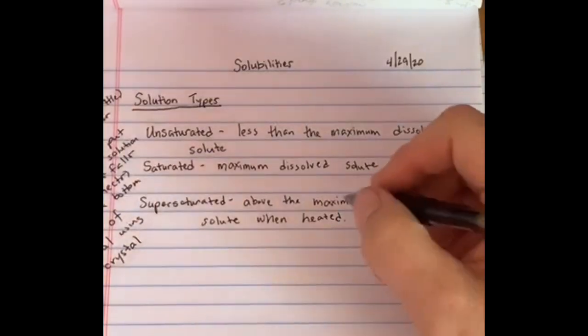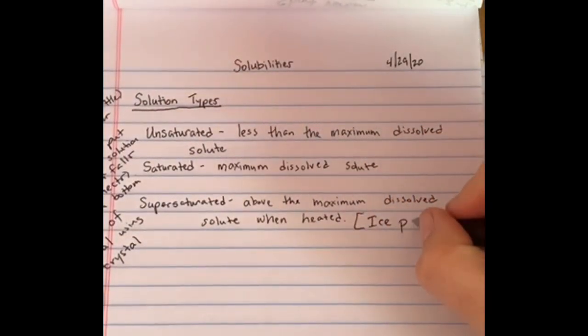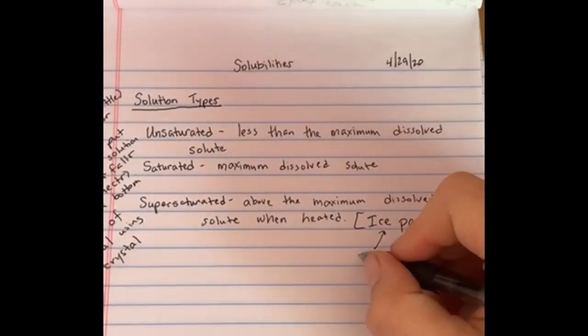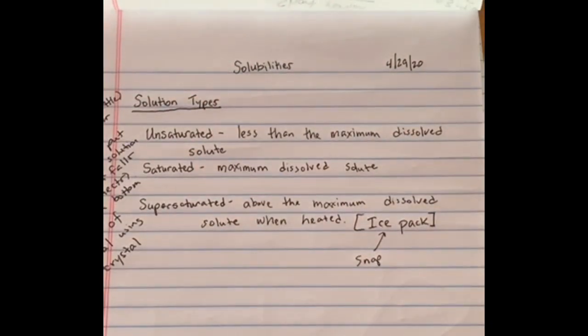So the example here is an ice pack. Okay, not an ice pack you get out of your freezer, but an ice pack that you would get at the store. You snap the ice pack, and when you snap it, it actually causes it to turn into a solid. So it's a liquid originally, and then when you snap it in the middle, it actually causes it to turn into a solid. That's a supersaturated solution.